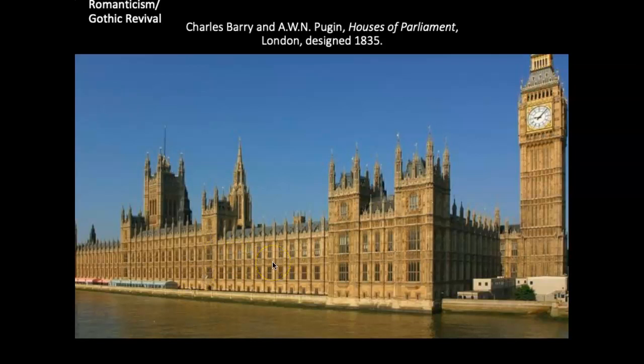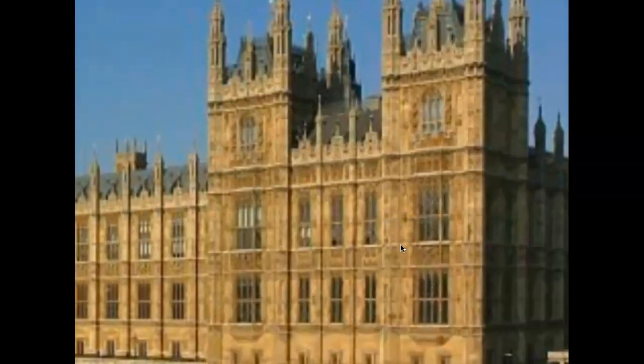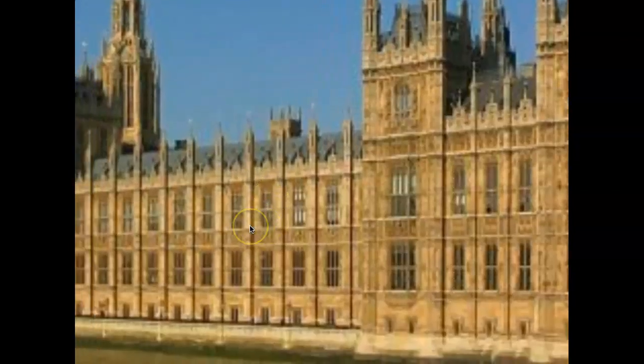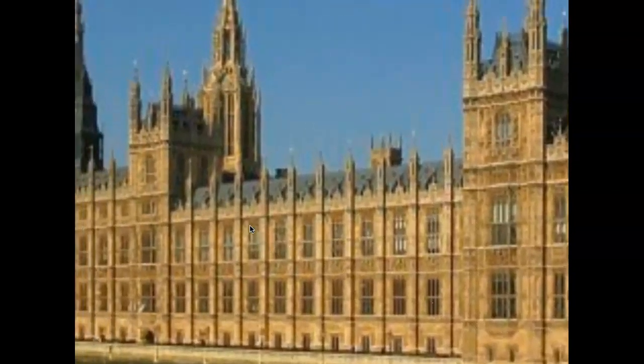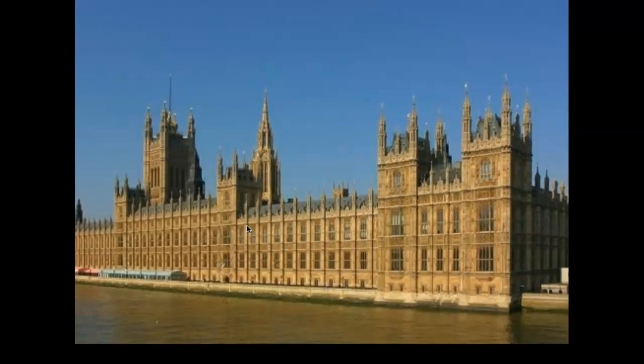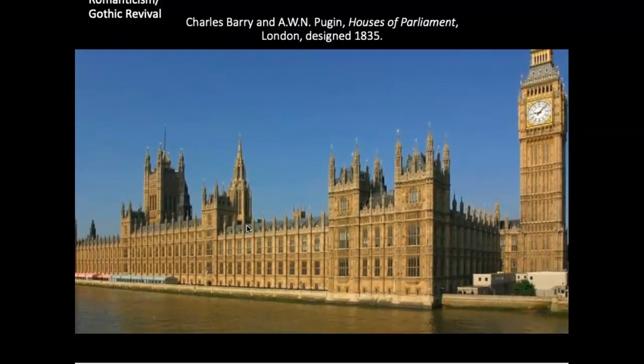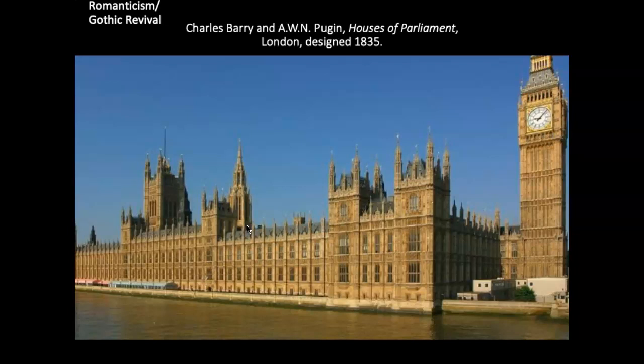Because Barry was so well traveled, we see not only elements of the Gothic, but we see the use of decorative elements and technology that are part of the architecture in Turkey and Palestine. These kind of surface patterns of decoration. I know if you don't like architecture, you don't care, it's not interesting, but it's definitely something that is seen here in the Houses of Parliament.